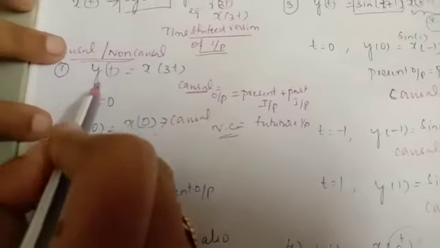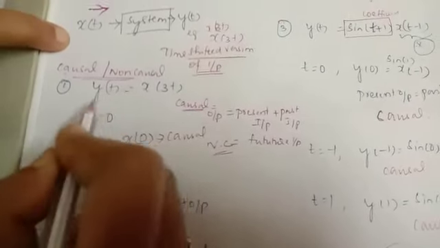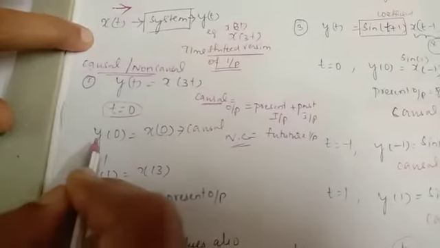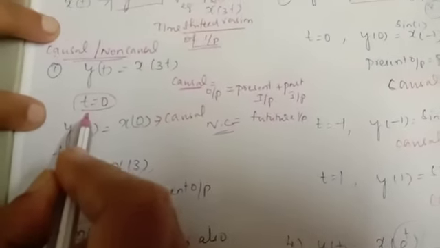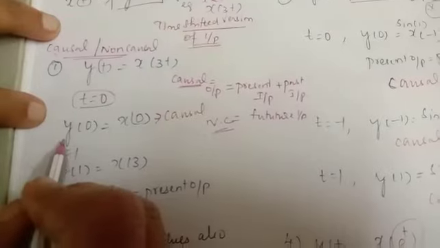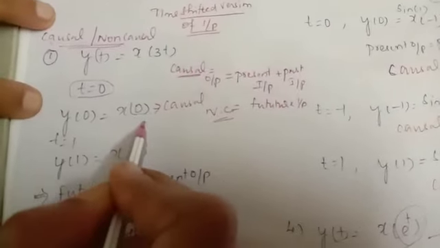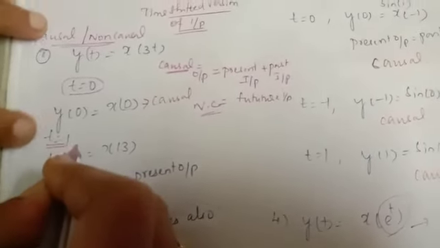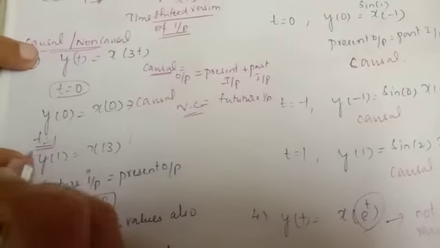We'll move on to the first problem, where y of t equal to x of 3t. We need to check whether the system is causal or non-causal. For example, we'll start with t equal to 0. Any value of t can be taken to check the system property. If t equal to 0, what is the output? y of 0 equal to x of 0. For example, if t equal to 1, y of 1 equal to x of 3. You compare these two cases.